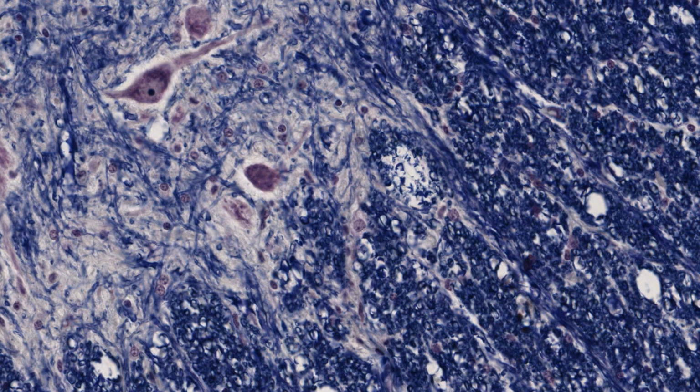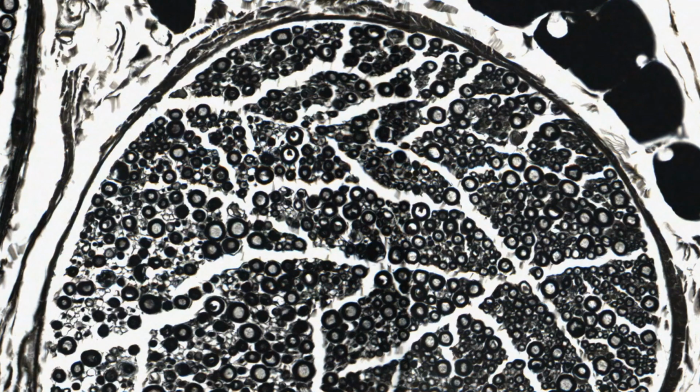This is a large neuron with a pale nucleus, prominent nucleolus and clumps of basophilic, granular endoplasmic reticulum. Osmium is sometimes used to stain the lipid layers, particularly myelin.